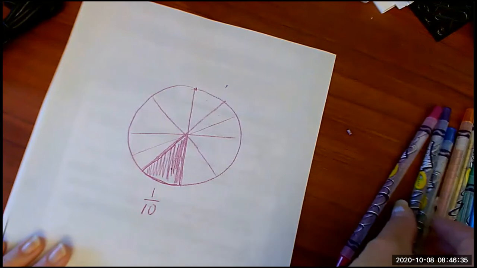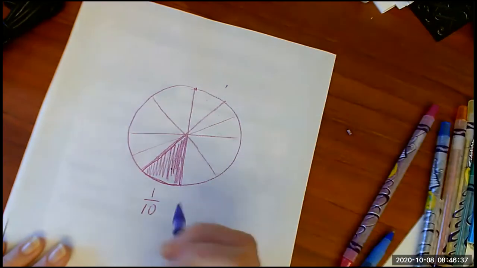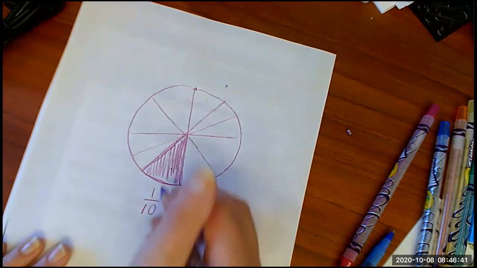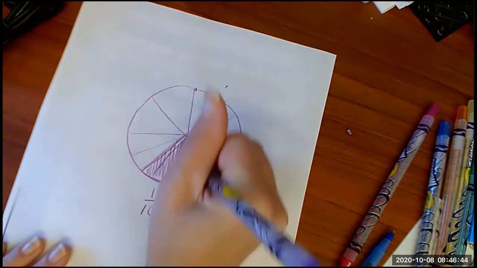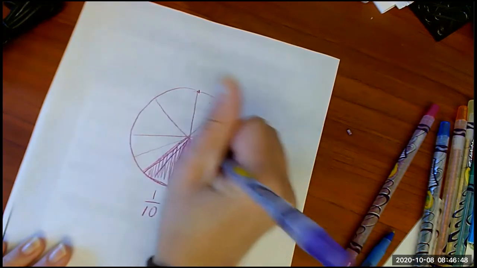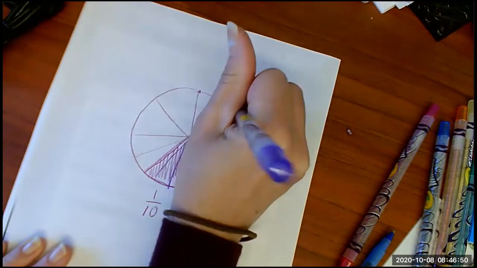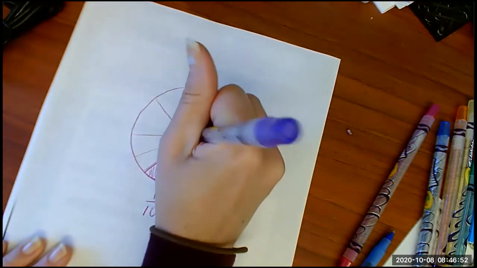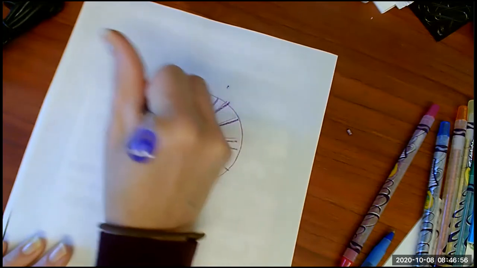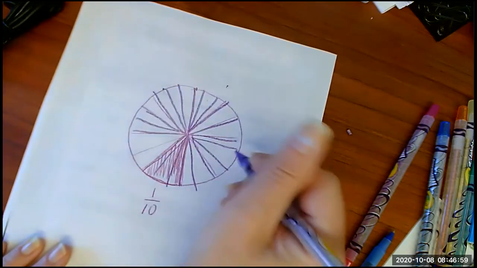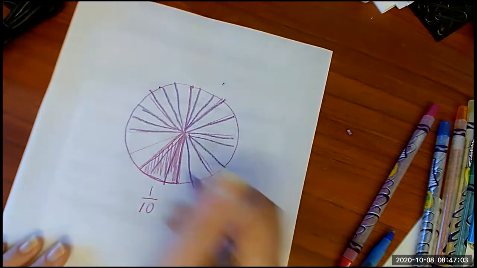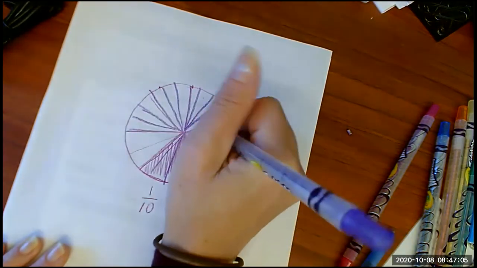But what if I cut this pizza now into 100 pieces? I'm not really going to, because that would take me a long, long time, and I don't want to waste your time here. But imagine that I cut it up into 100 pieces, right? And then I only gave you one of those pieces. 1 out of the 100 pieces. Which one would you want?